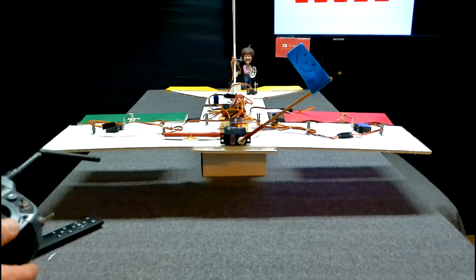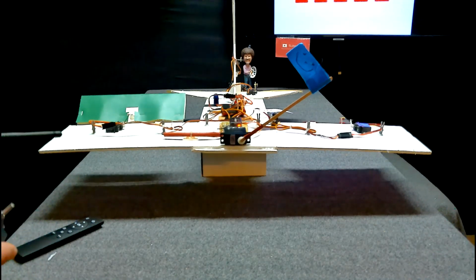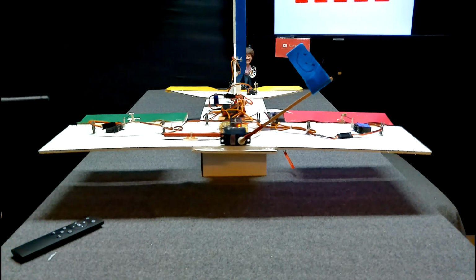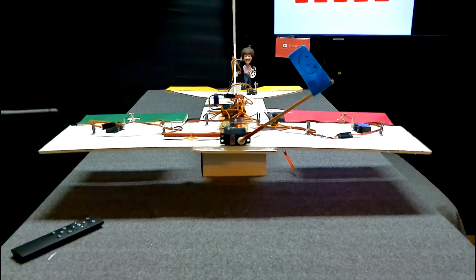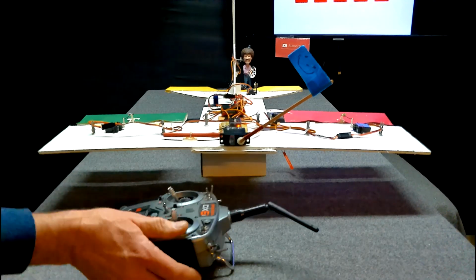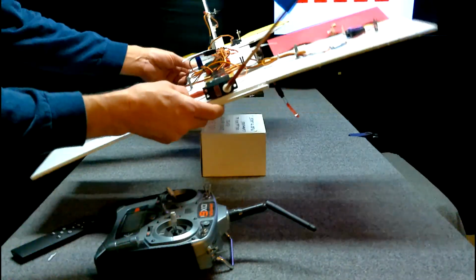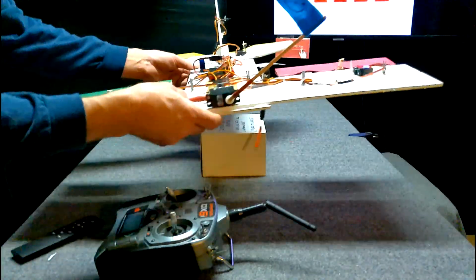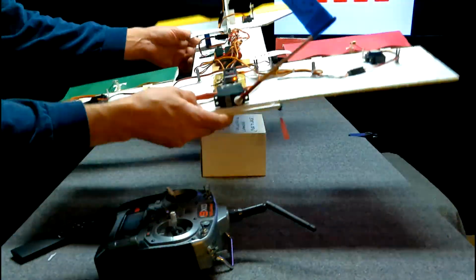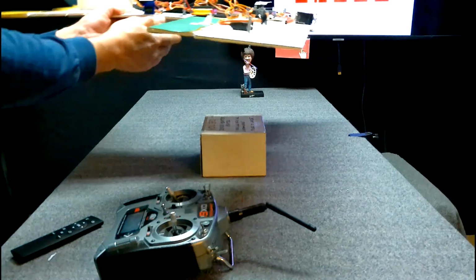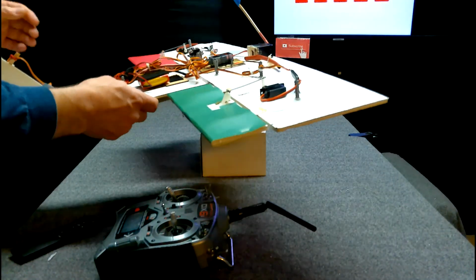So let's run through our control surfaces real quick. Ailerons, elevator, rudder, throttle, flaps, and the gear. So let's make sure AS3X is activated. It is. The control surfaces are moving. Ailerons, rudder, elevator. The AS3X is for the wind, for stability.